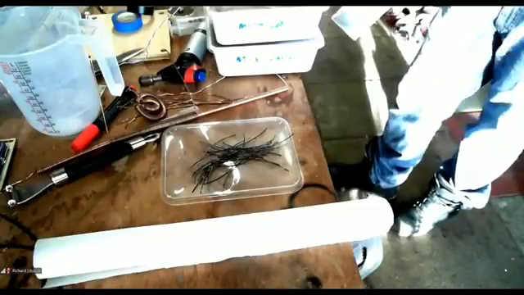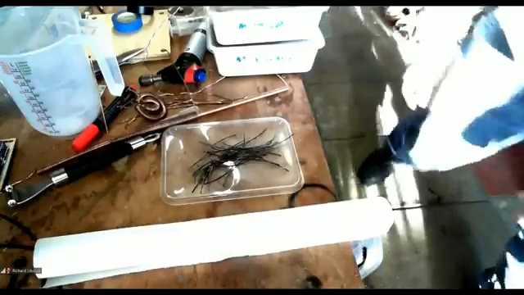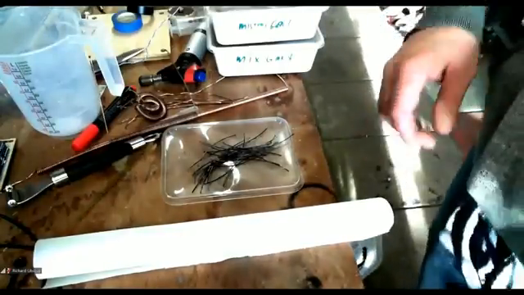I have to see into that. Yeah, it has to close off. So I'll probably fix that on the way. Maybe use some hot glue.